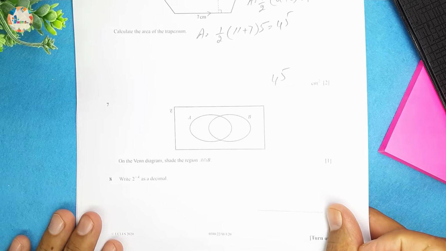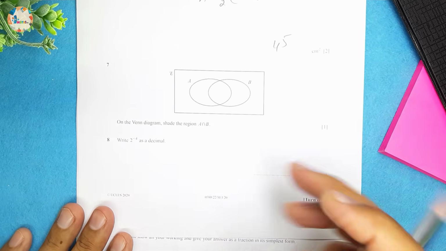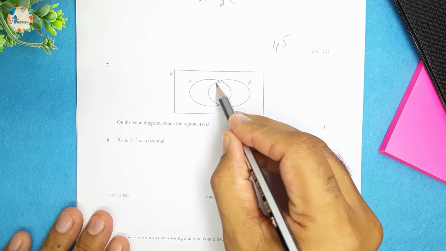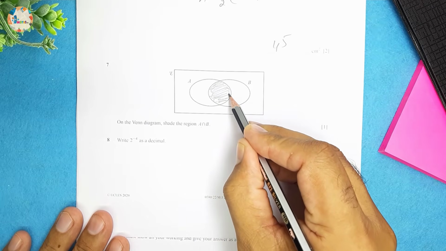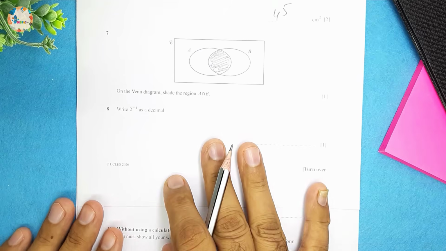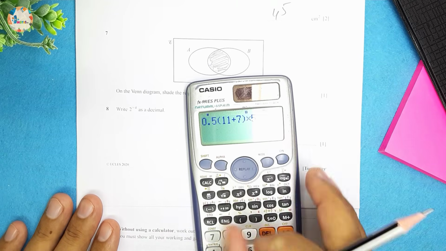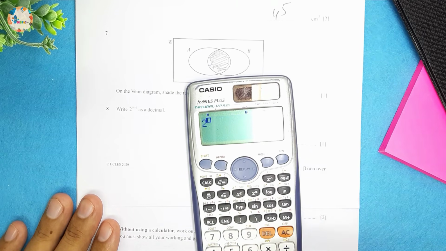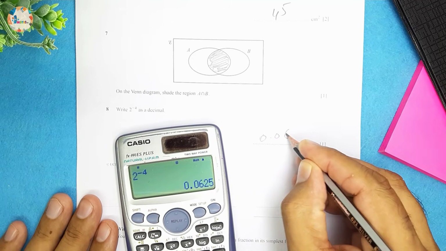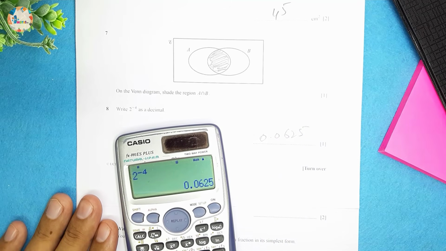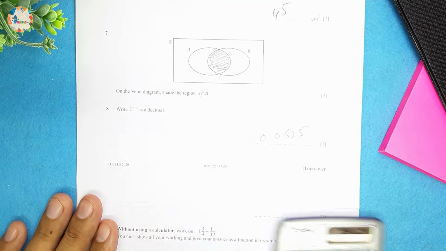Then question number 7, a Venn diagram. On the Venn diagram, shade the region A intersection B. A intersection B will be the part common to both, so this is the intersection. Then write 2 raised to the power minus 4 as a decimal. 2 raised to the power minus 4 will be equal to 0.0625. This will be our answer to question number 8.